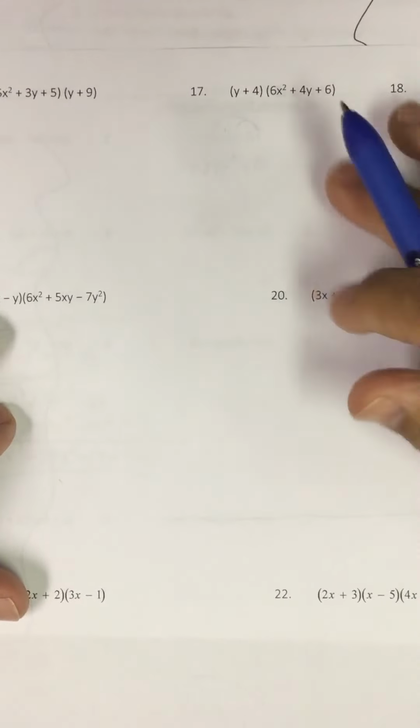So again, we're doing those. Go ahead and try 17 by yourself. Be able to do 17 on your own.